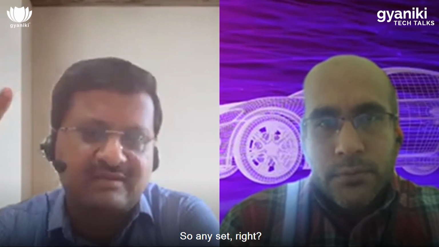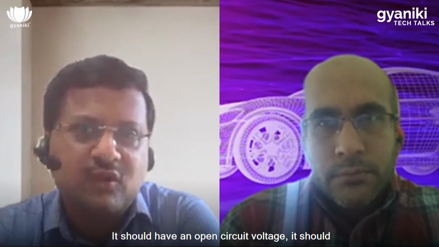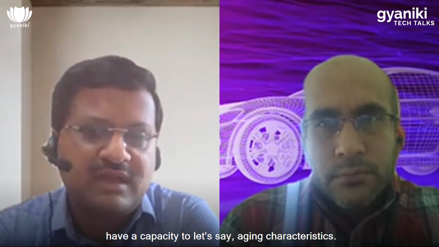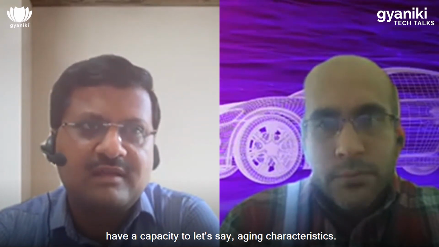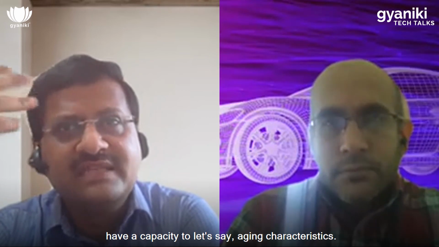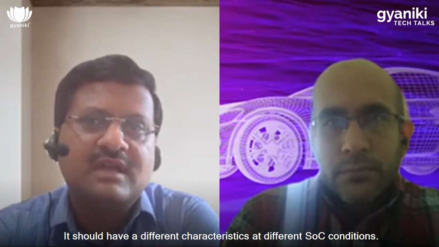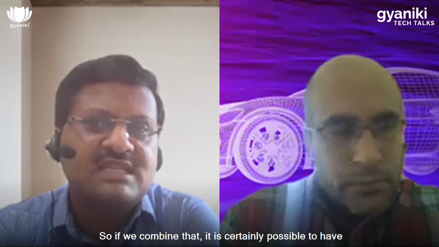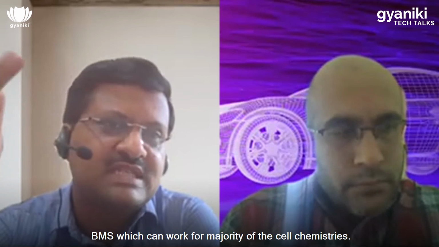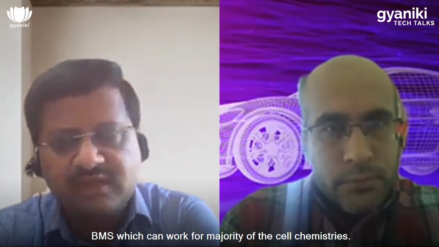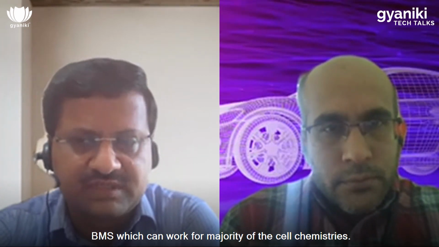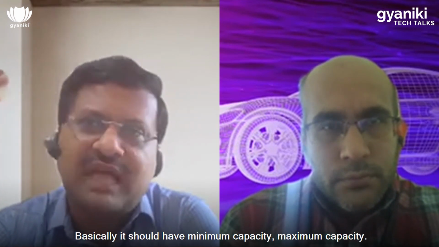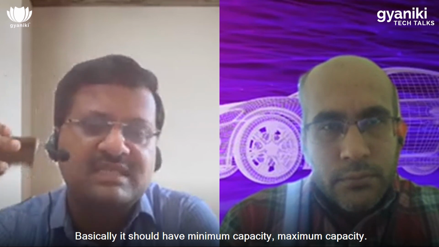So any cell, right, should have an open circuit voltage. It should have a capacity, or let's say, aging characteristics. It should have different characteristics at different SOC conditions, right? So if we combine that, it is certainly possible to have a BMS which can work for the majority of cell chemistries. Okay, even newer elements, obviously, should have minimum capacity, maximum capacity.